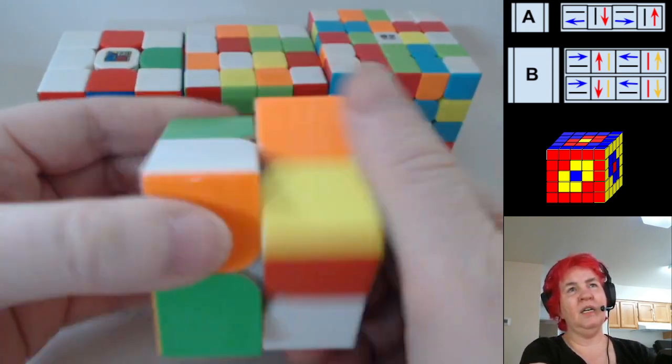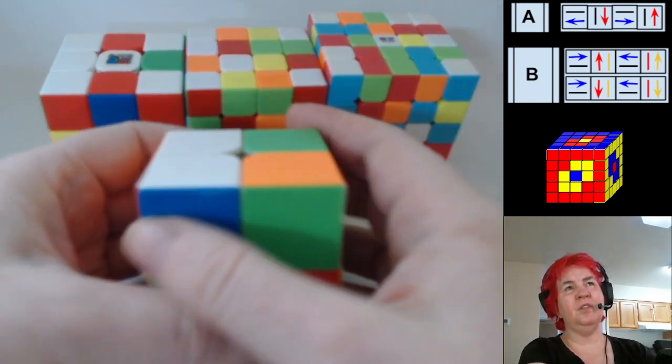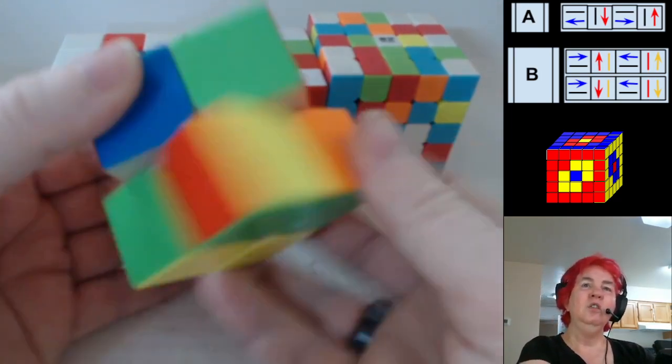Out, down, in, up. Out, down, in, up. Pause. Slide to preserve. Proceed with the next one.